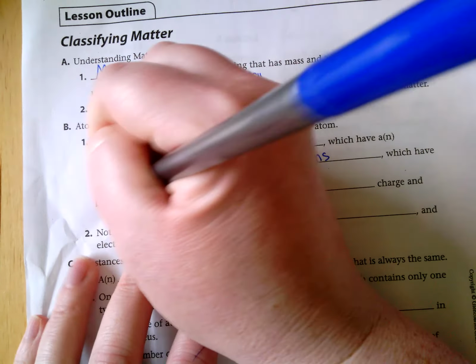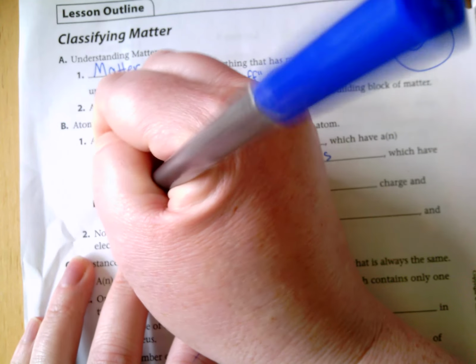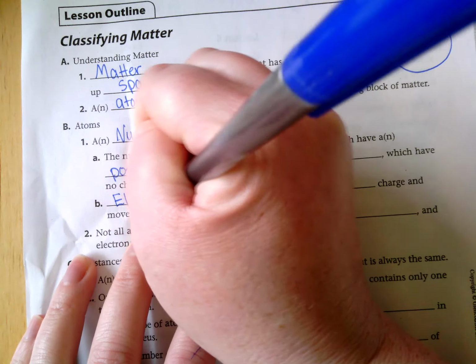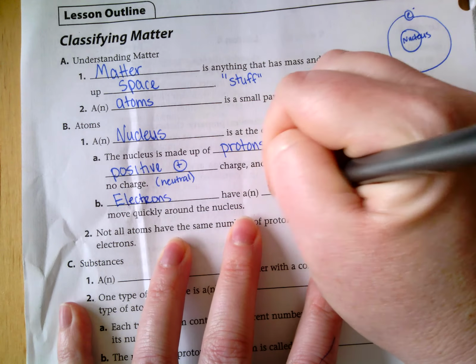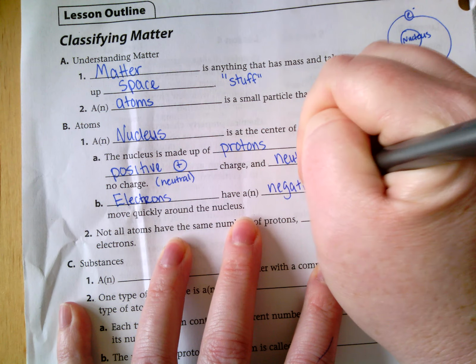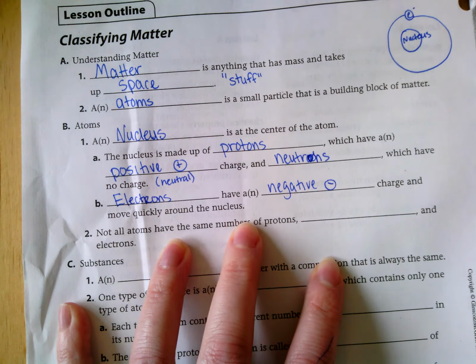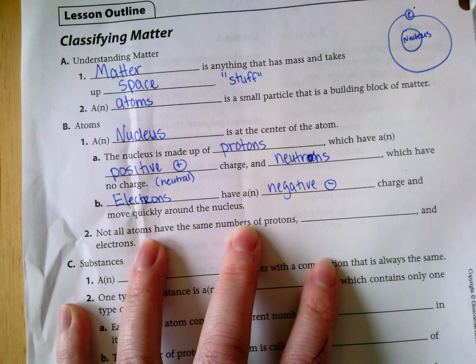Then going around the outside are these electrons. They have a negative charge, and they move really quickly around the nucleus.